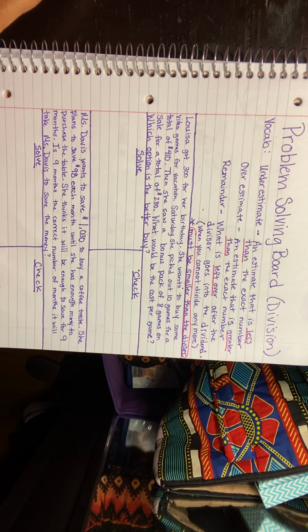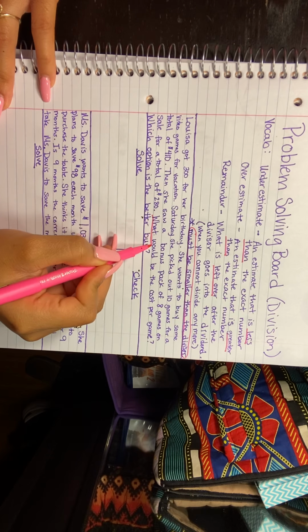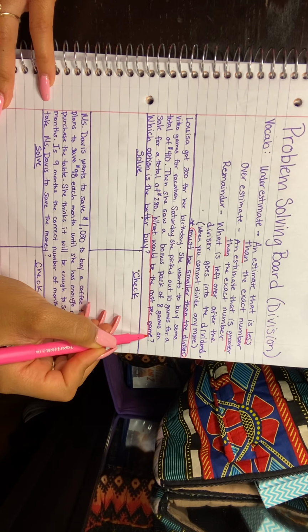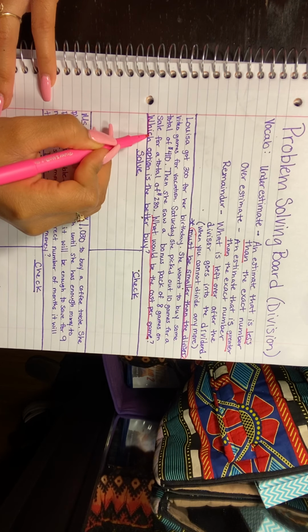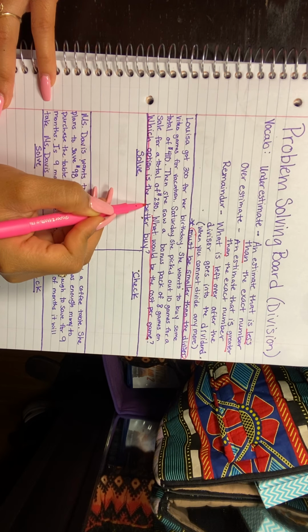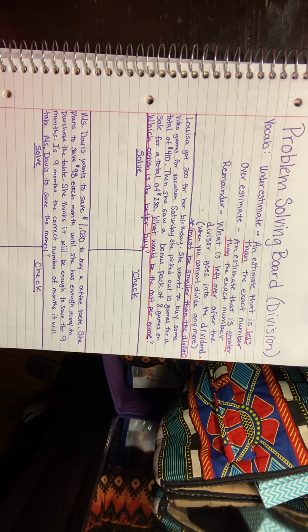So the first thing I want to look at is my read, which would be what would be the cost per game? That's part 1. And which option is the better buy? Okay, now I'm going to look at my think.